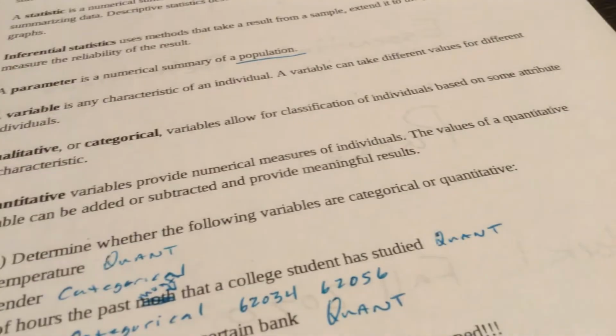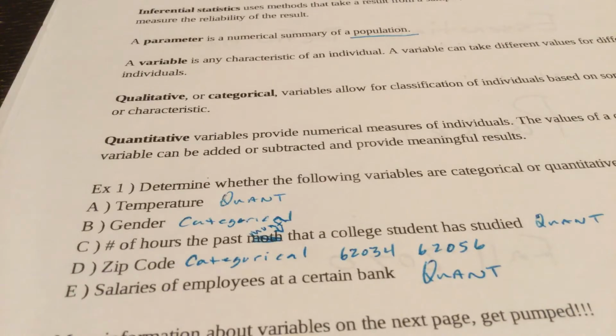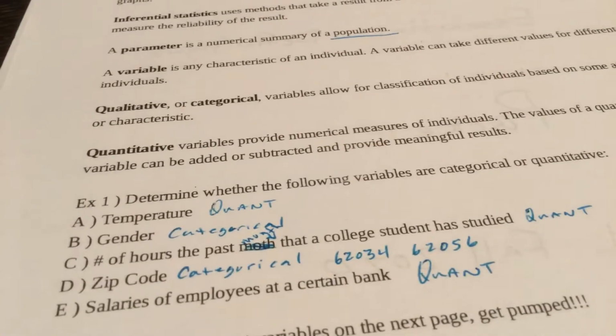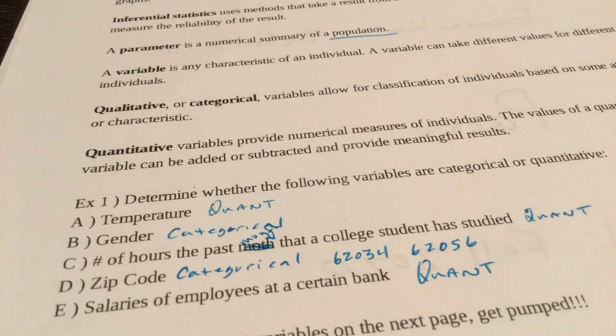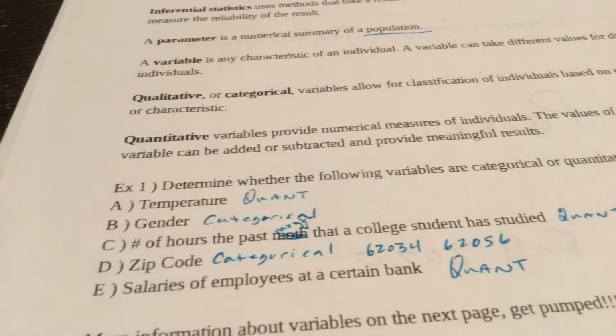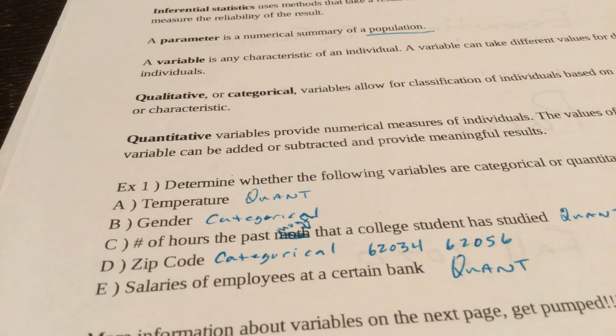The past month that a college student has studied. Okay, number of hours. So I can find the average, range. That's quantitative. Zip code is categorical. So if I take my zip code, 62034, and I take your zip code, which I believe is 62056, and I find the average of those, that doesn't mean the average is the town right in between us. No, no, no. So there's not much to be done there. You just put in categories.